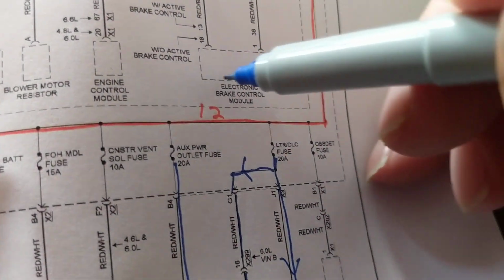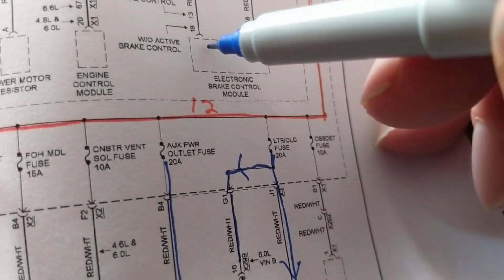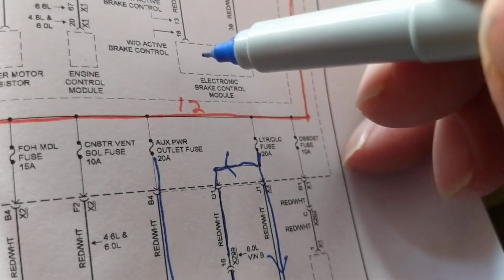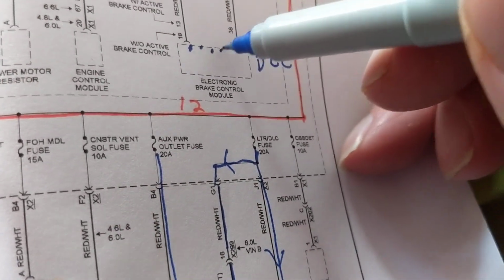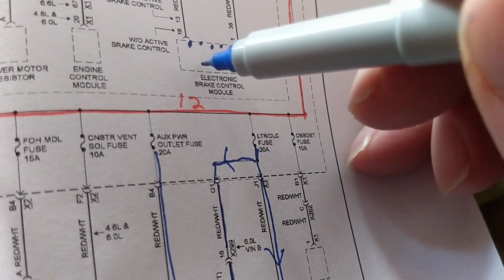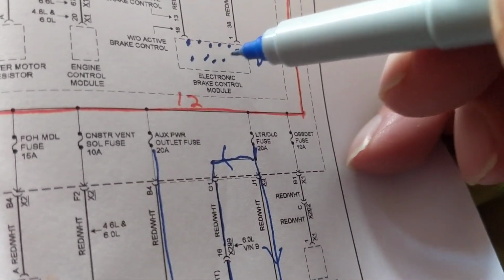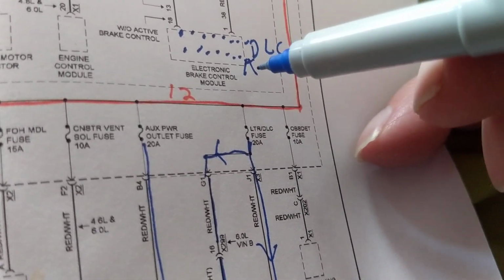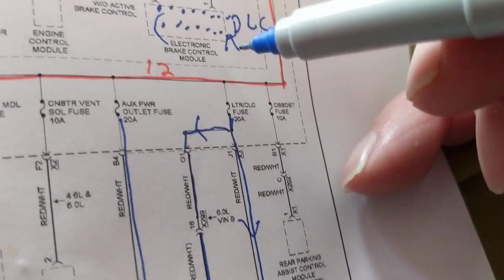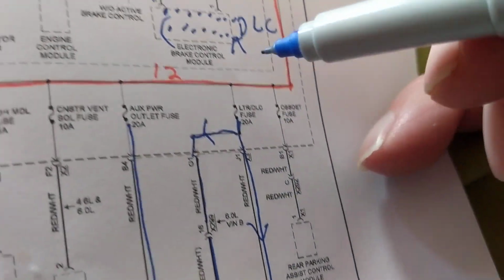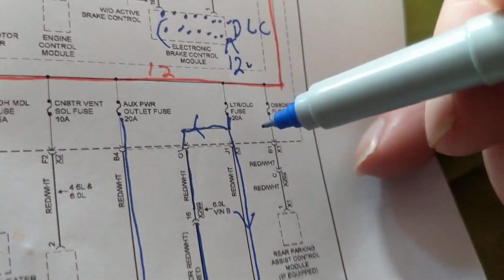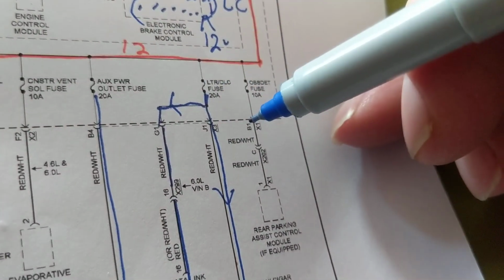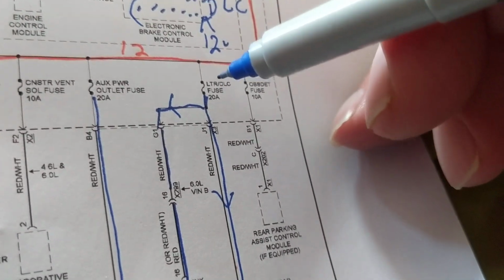Remember, let's say this is the data link DLC. 1, 2, 3, 4, 5, 6, 7, 8, 9, 10, 11, 12, 13, 14, 15, 16. At this terminal over here, pin 16, I measure 12 volts. What does that tell me right away? That tells me that this fuse is good. I do not have to go to the fuse panel to measure the fuse.